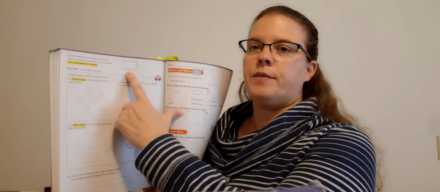All right, once you have that written, let's go to page 698. At the top, it says plane shapes have length and width, but no thickness. So they are also called two-dimensional shapes, 2D. And it shows you have a length and you have a width. Try this. Draw some plane shapes.